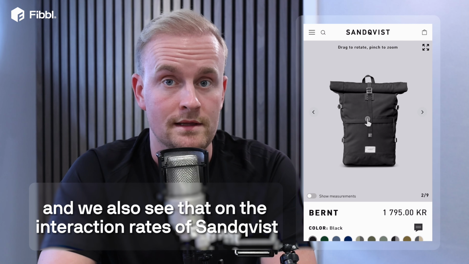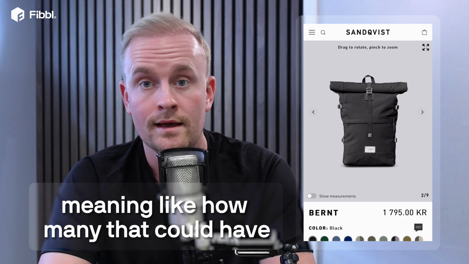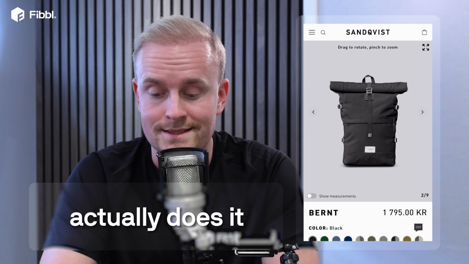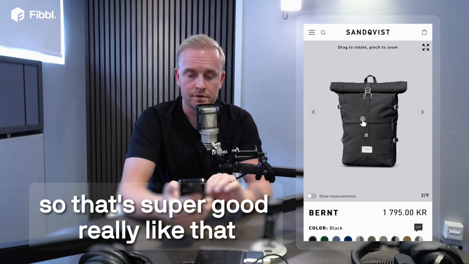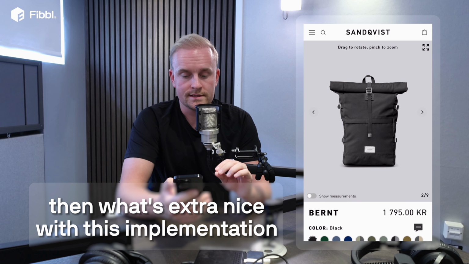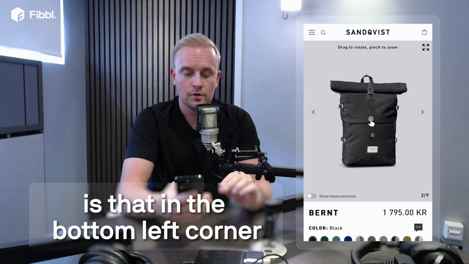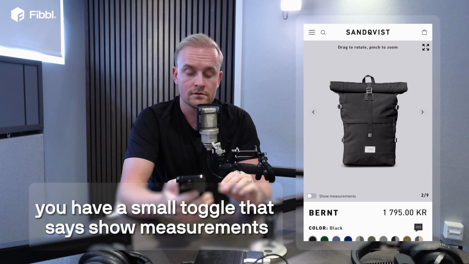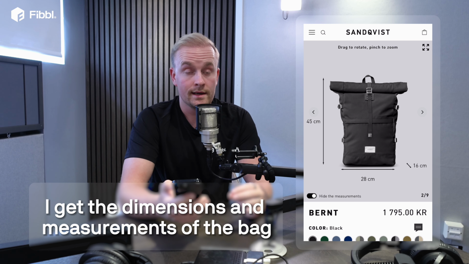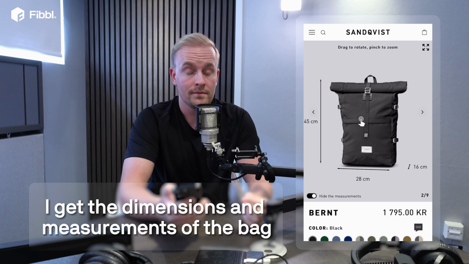And we also see that on the interaction rates of Sandqvist, meaning how many could have interacted with the 3D model actually does it. So that's super good. Really like that. Then what's extra nice with this implementation is that in the bottom left corner, you have a small toggle that says show measurements. When I click on that, I get the dimensions and measurements of the bag.